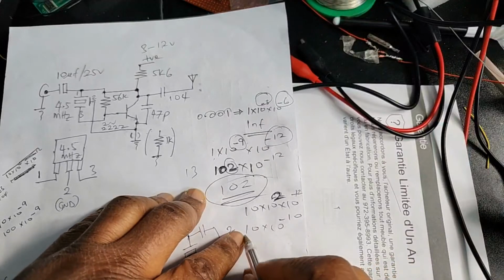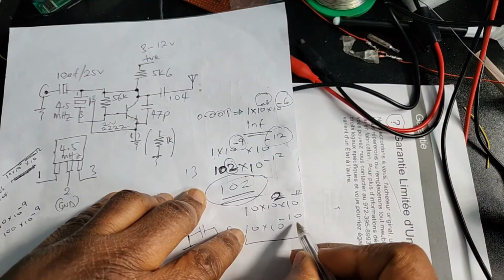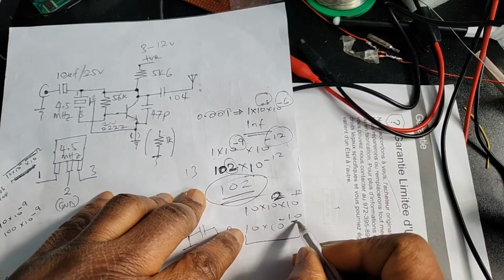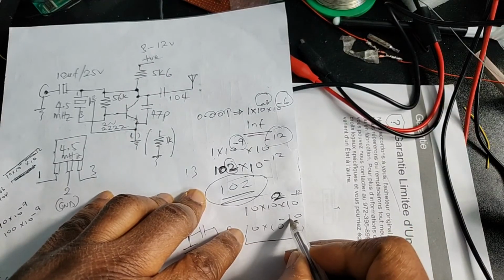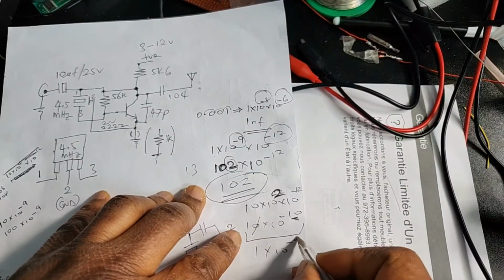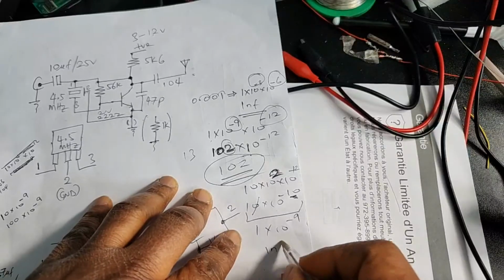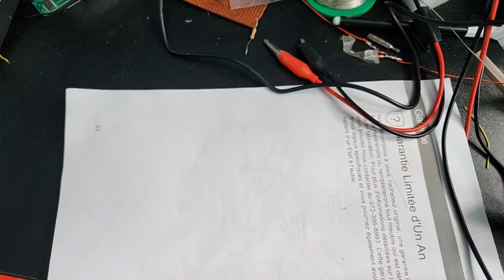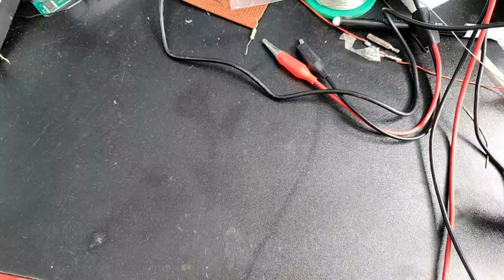And then to resolve this, because 10 is not standard, standard is 9 or 12. So to make this 9, you remove 1 here and then you remove 1 there. So it's going to be 1 times 10 raised to the power minus 9. So you're back to 1 nanofarad. All right. We've done a lot of this on our channel, so you can see that.